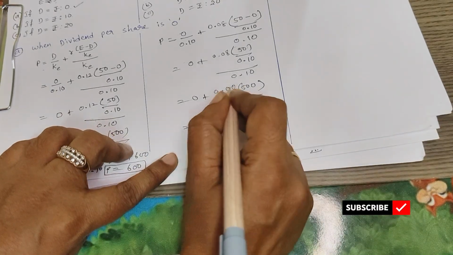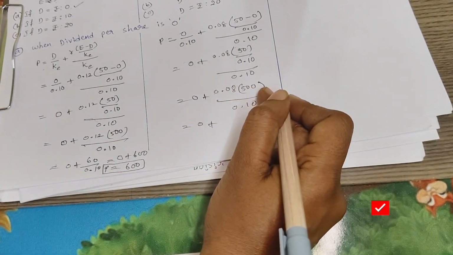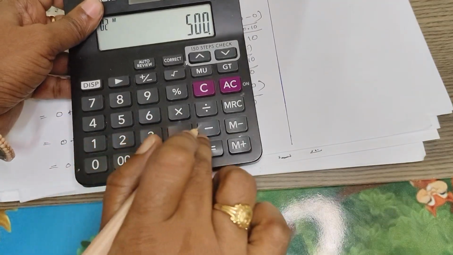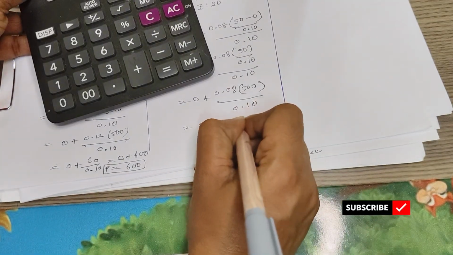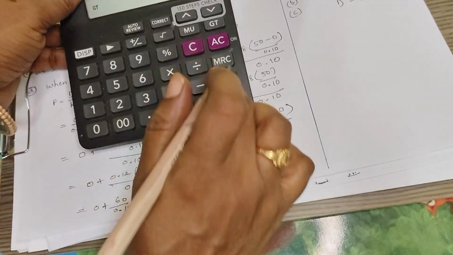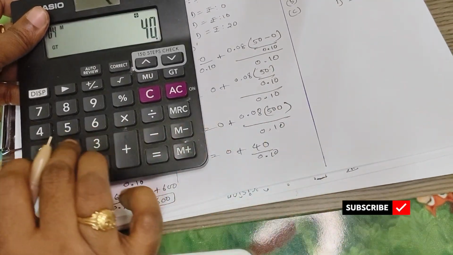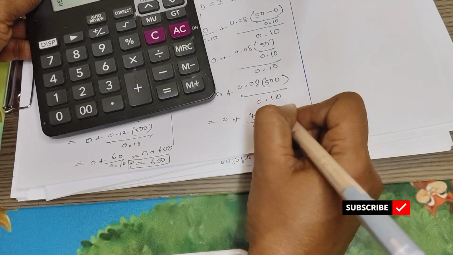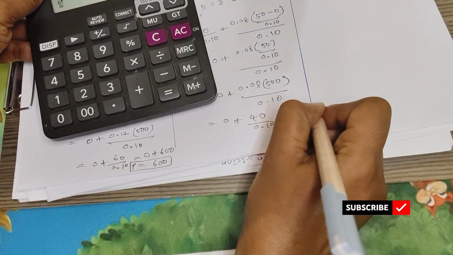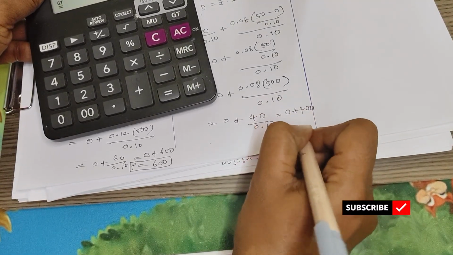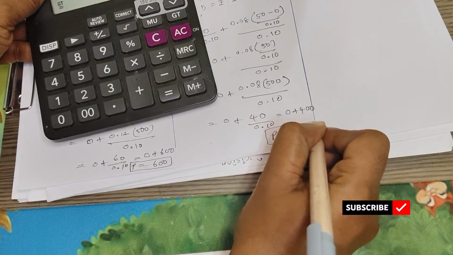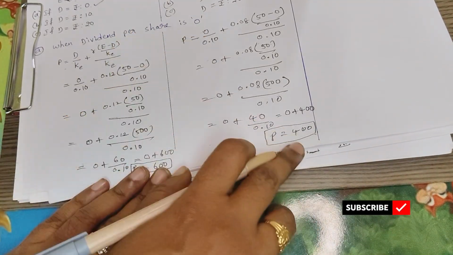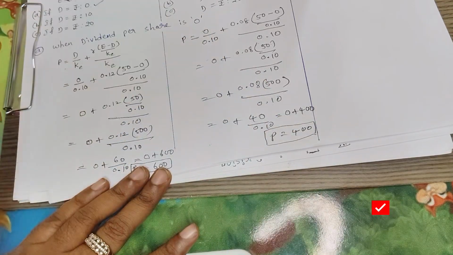So 0 plus 0.08 into 500. 0.08 into 500, so what is our value? 40. 40 divided by 0.10, 400. So 0 plus 400. Then what you will get? P is equals to 400. When D is equals to 0, our P value is 400 under declining form.